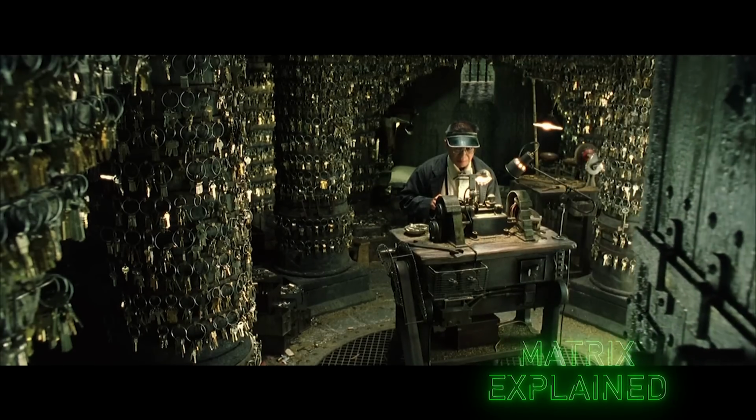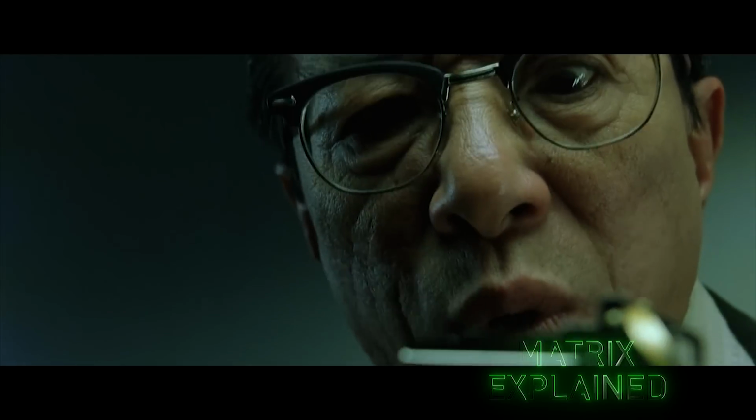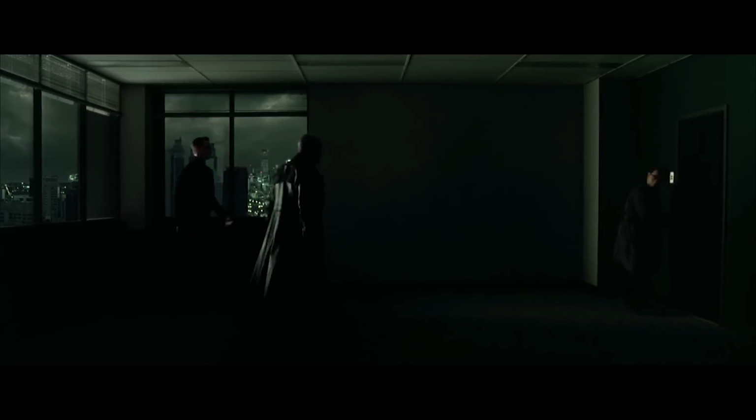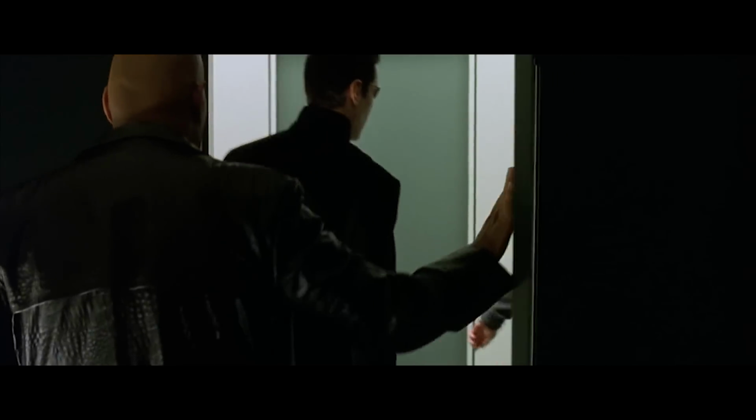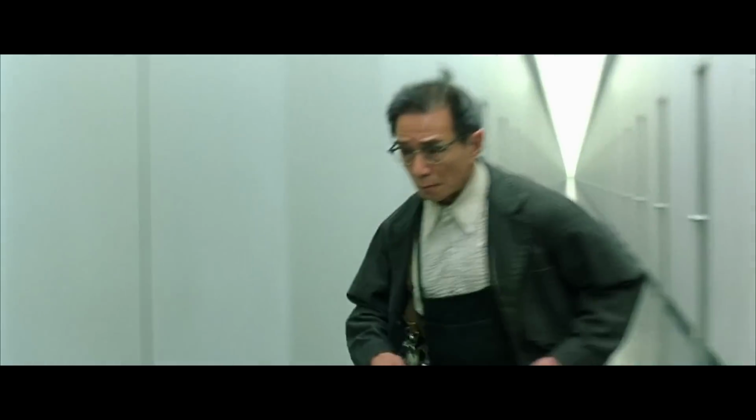The Keymaker is a unique program that guards the master keys to access all areas of the Matrix, including the door that leads to the Architect. He was created by the Architect to facilitate the movement of the One through the Matrix on his predetermined path to the Source. His ability to open any lock makes the Keymaker an invaluable asset for the Architect's plans.